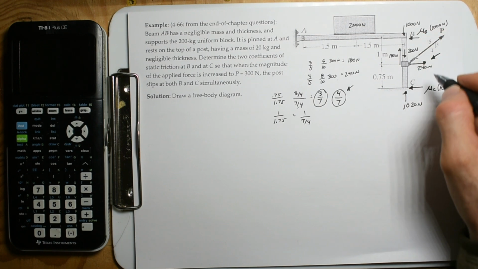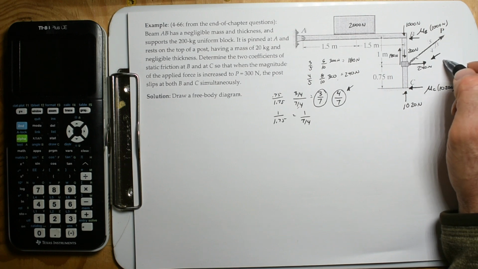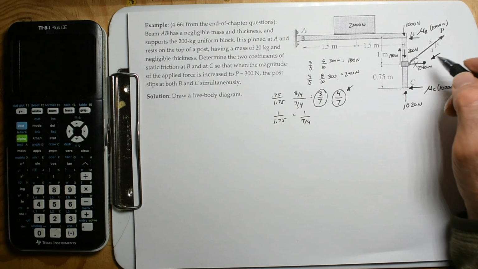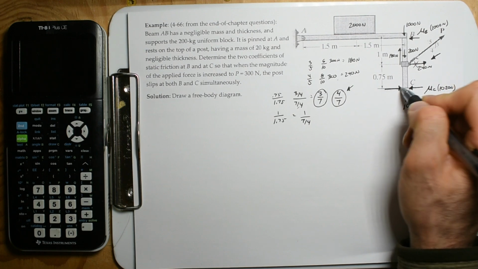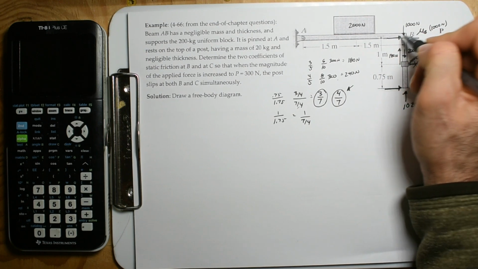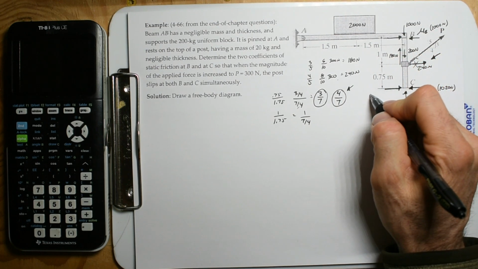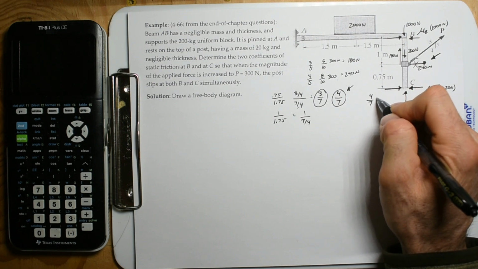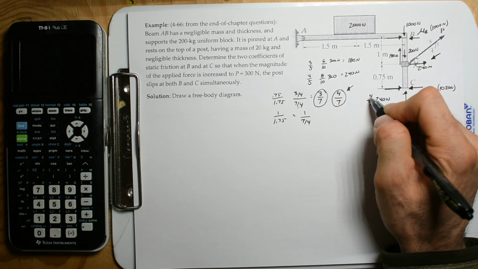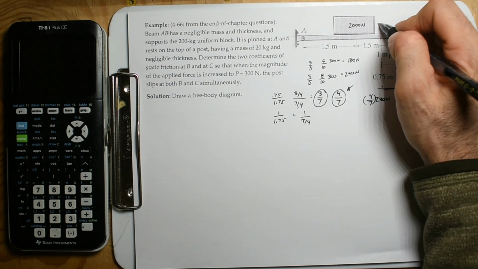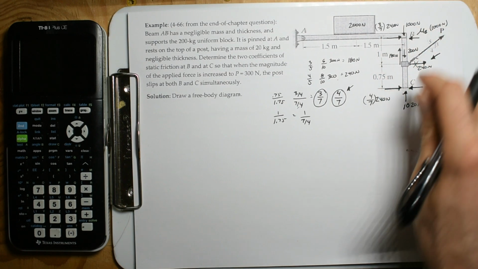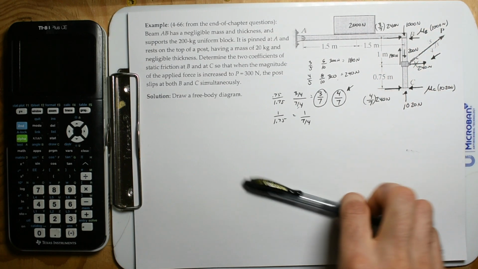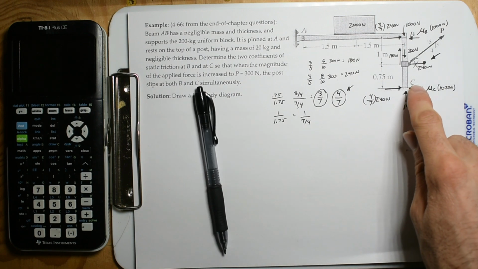So I'm just going to cross this out and say it's almost like we're putting this force right there and there, but this one's going to be at that bigger ratio, 4/7 times 240 newtons. And this one's going to be 3/7 times 240 newtons. Okay, so that is the full free body diagram.